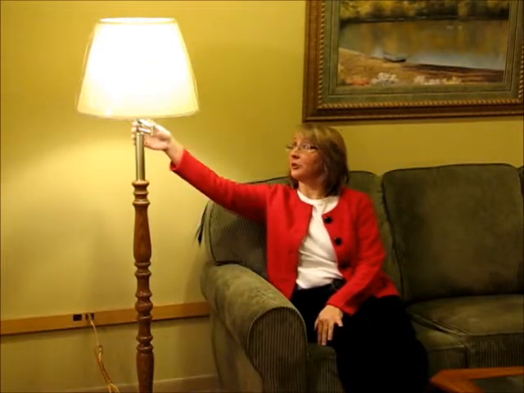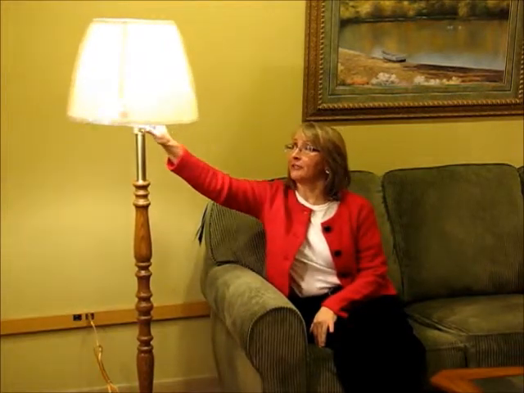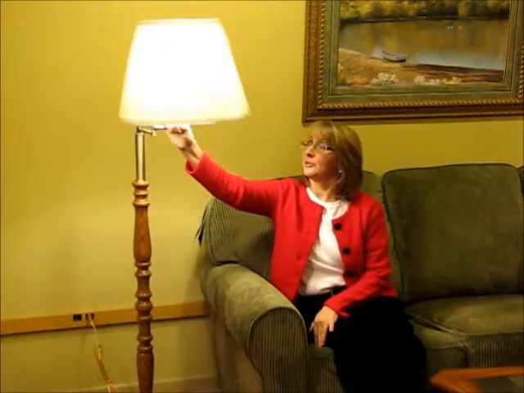Floor lamps can provide ambient or task lighting. I typically use them where you don't have room maybe for a table. They come in a variety of sizes and shapes. This one happens to have a swing arm that you can move your shade and your light fixture, which is really kind of nice if you need to direct light to a certain spot.